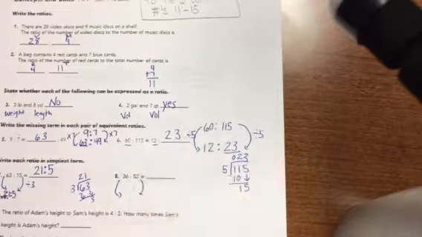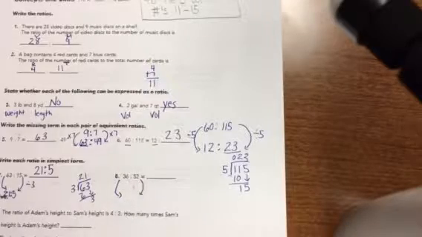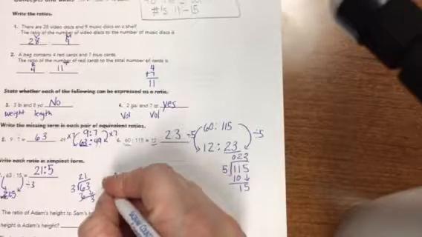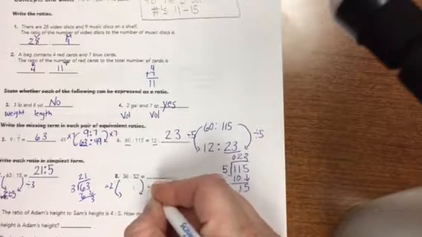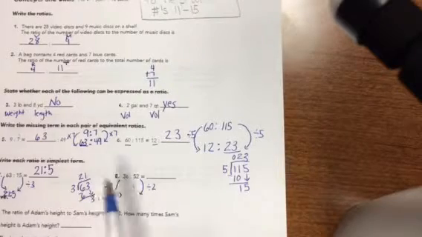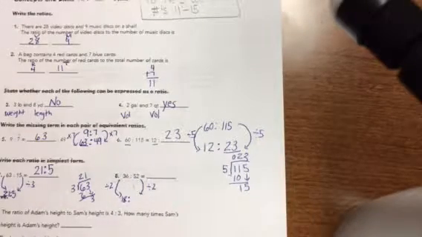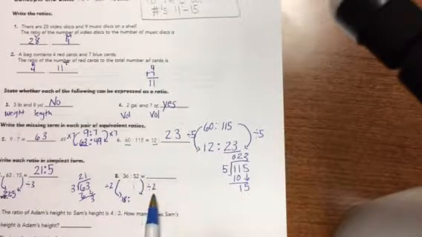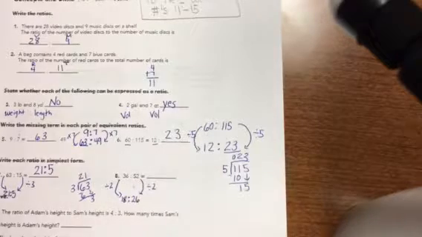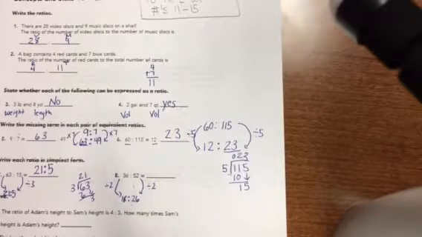All right, looking at number 8 now. I'm going to do the same thing. Now, it's nice if you can think of the greatest common factor right away, but if you can't, it's not really a big deal. So I'm just going to start. Most kids like to start by cutting the numbers in half or dividing by 2. And I know that 36 divided by 2 is 18. And 52 divided by 2 is 26.